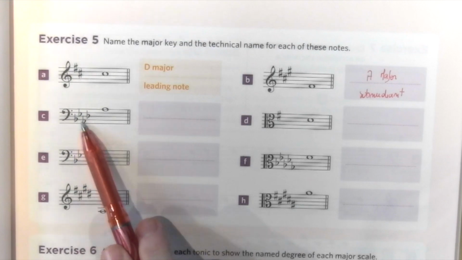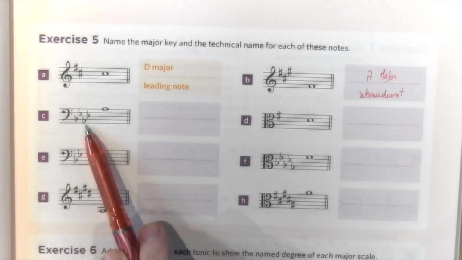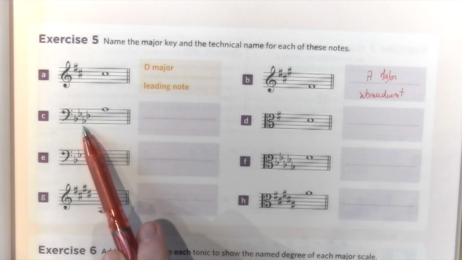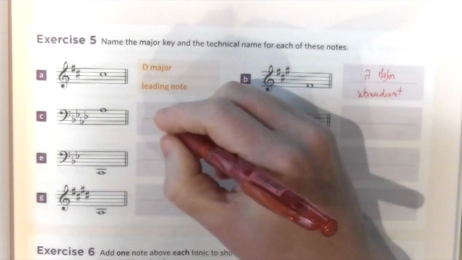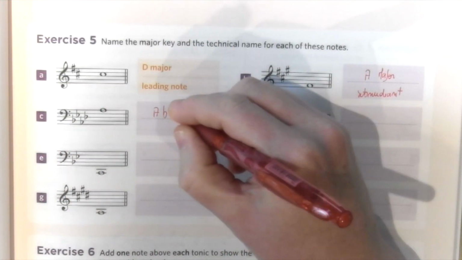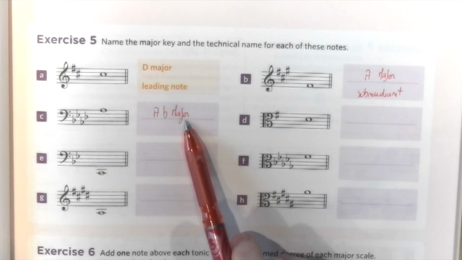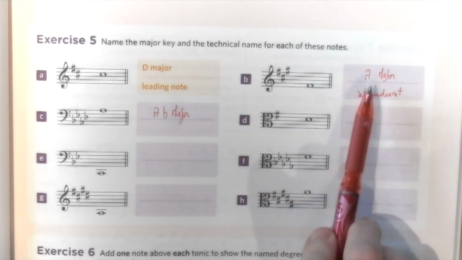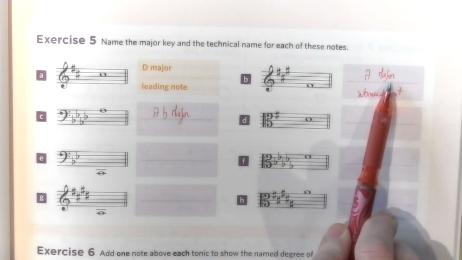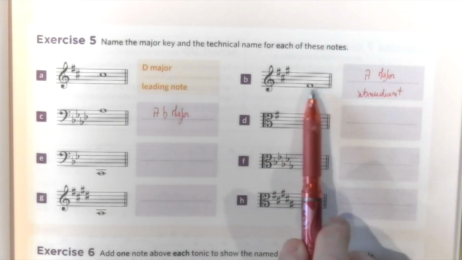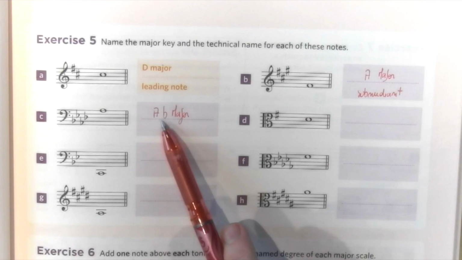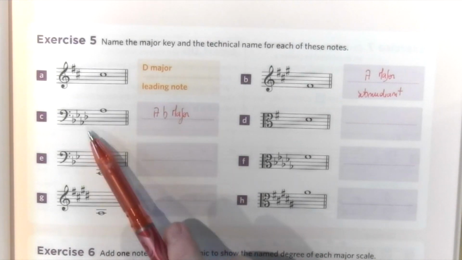We have 4 flats and the key is given by the penultimate flat. So Si, Mi, La, A flat major. Now this gives me the opportunity to highlight the difference between these two. A major has 3 sharps. A flat major has 4 flats.